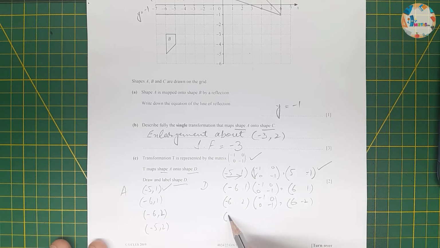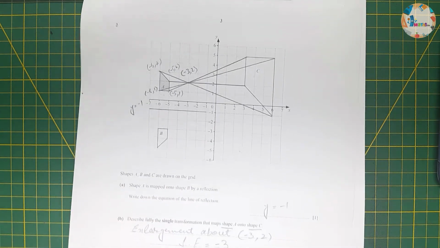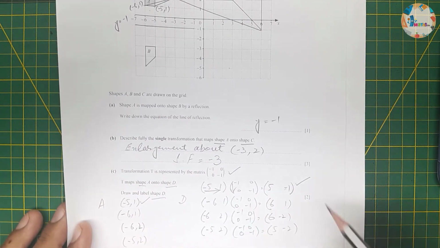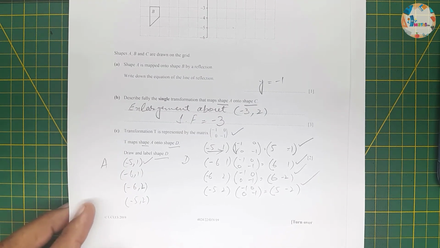And the last one will be minus 5, 2 and minus 1, 0, 0, minus 1. So it will be shifting to 5 and minus 2. So this will be basically the coordinates of this given shape. So these are the 4 coordinates which we have written. Hopefully you understood this.